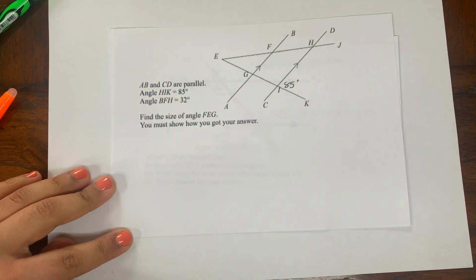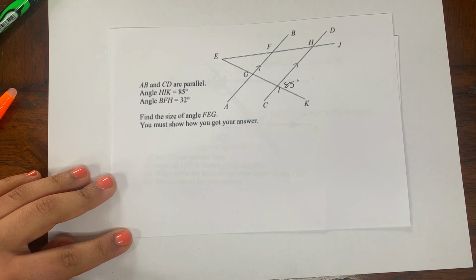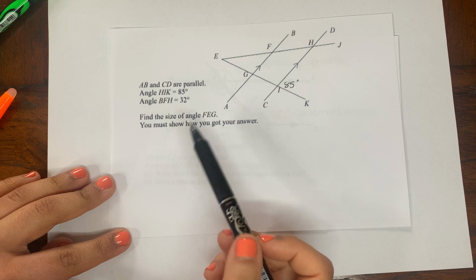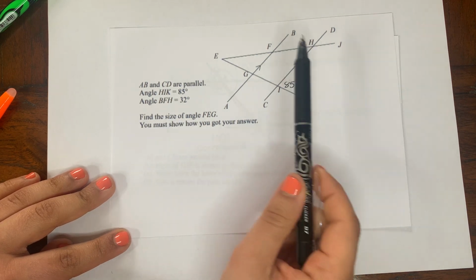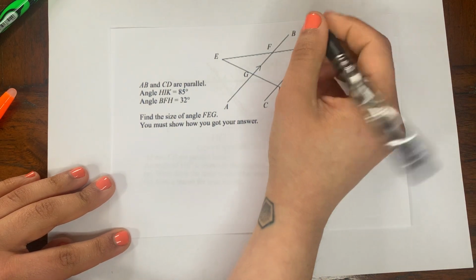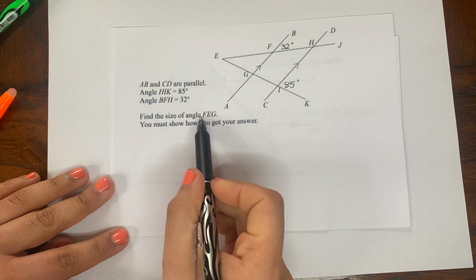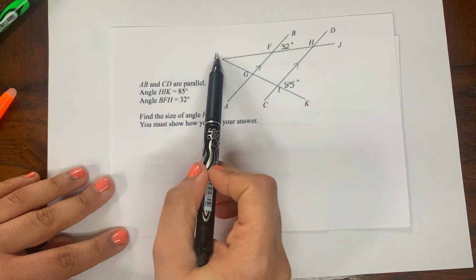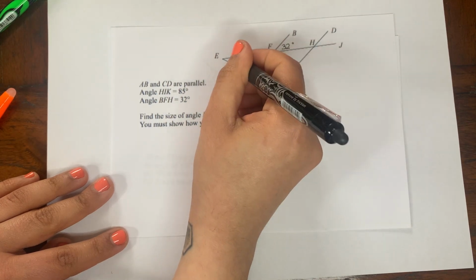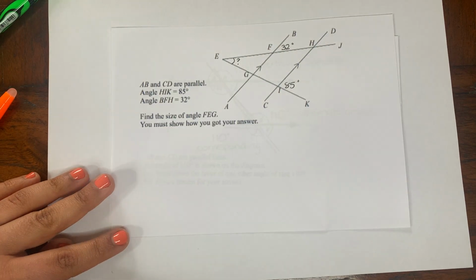My suggestion to you would be to always work on the shape. Draw out the angles that you know, use a highlighter or a different colored pen if you've got one, or even just your regular pen to draw out the shapes you need. Don't try to do it further down on the page, just do it straight on the diagram. Angle BFH is that one there, that is 32 degrees. And they're telling us to find the size of angle FEG. Well, FEG is that one, so that's the one I'm trying to find.